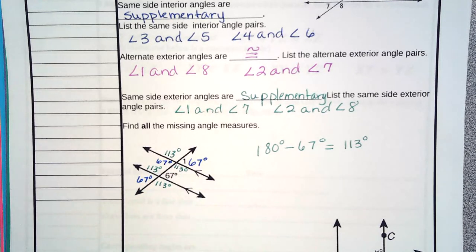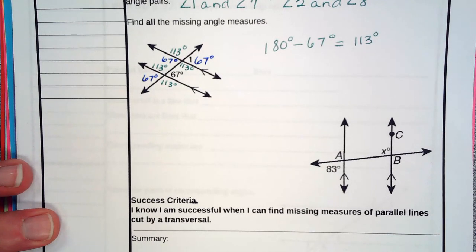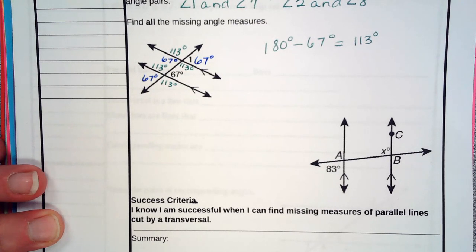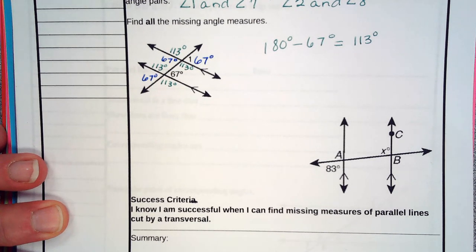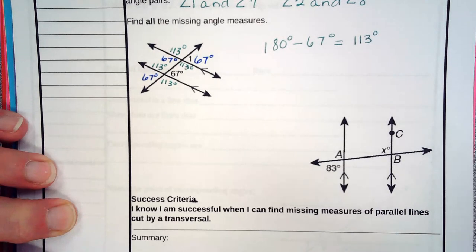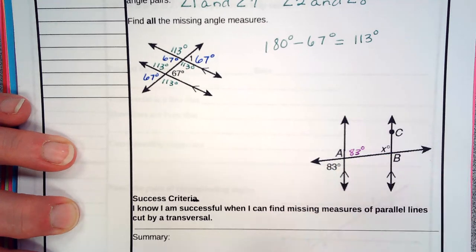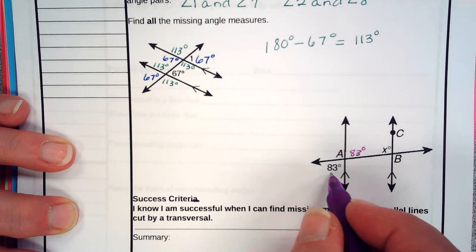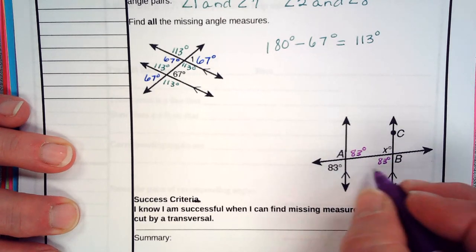Done. Okay, pause the video. Can you do the last one on your own? Without any math at all, which ones can we identify? If this is 83, then this will be 83 also. They're vertical. If this one's 83, then this one will be 83 also. Corresponding.